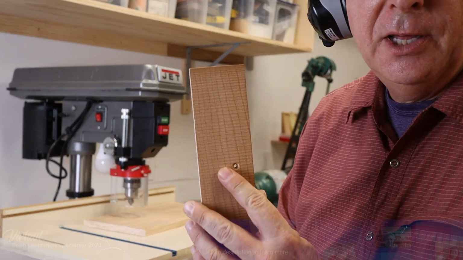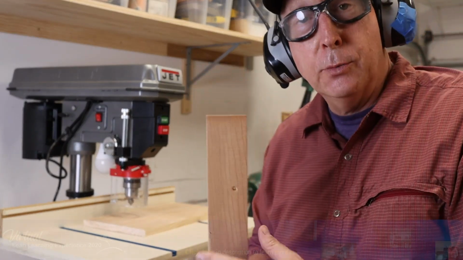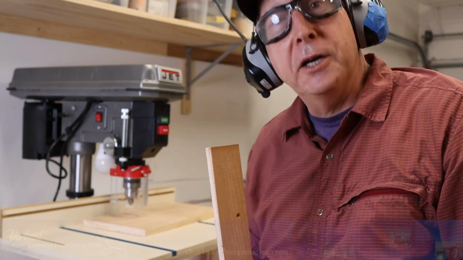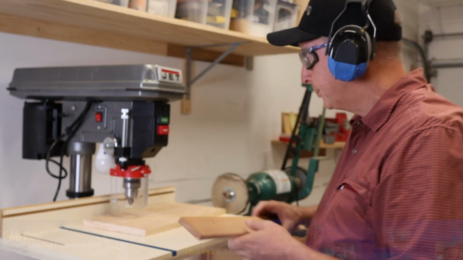Now, I'm not sure you can see it on this or not, but there's a little countersink or recess that's been cut so a screw will sit flatter into that little concave surface we created. Okay?